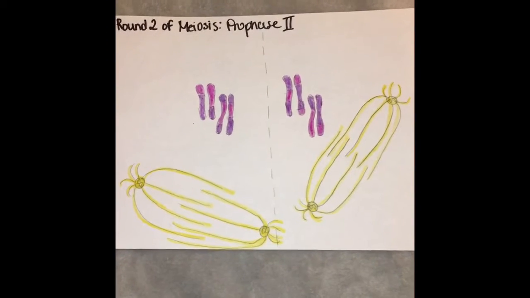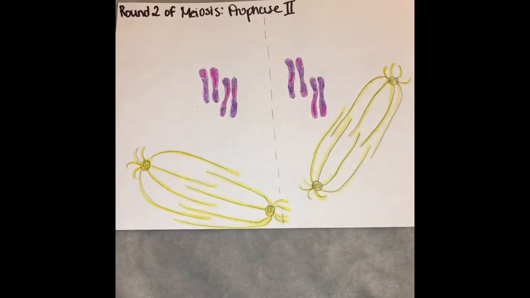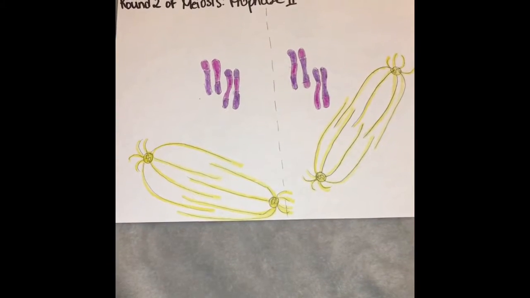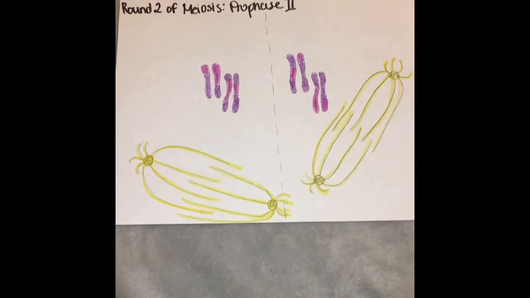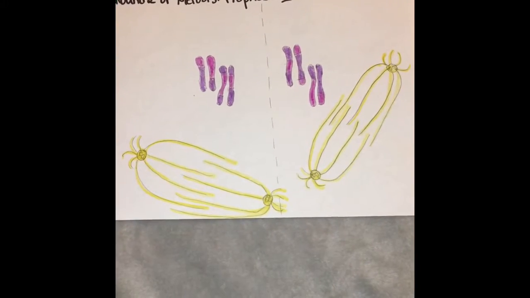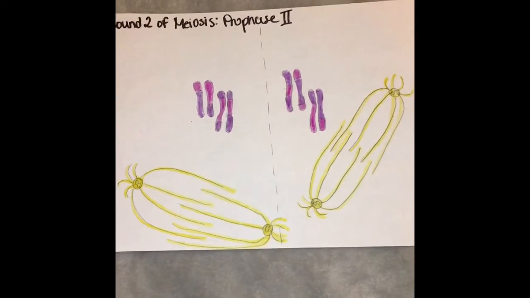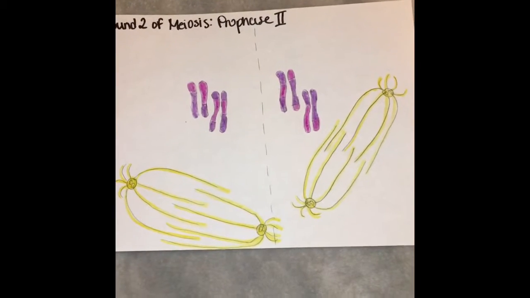So we are now looking at round 2 of meiosis. Mitosis has already ended, and we do not have an interphase for meiosis. For meiosis 2, we jump straight into prophase 2. So in prophase 2, the nucleus redissolves, and we again see the spindle fibers beginning to form.